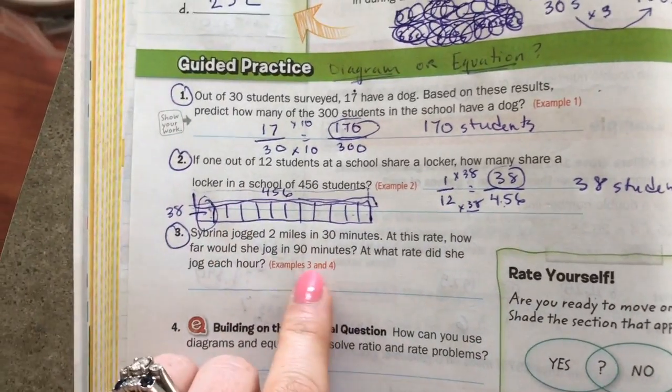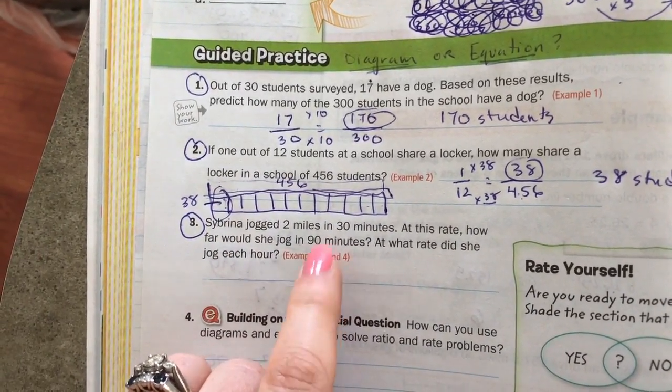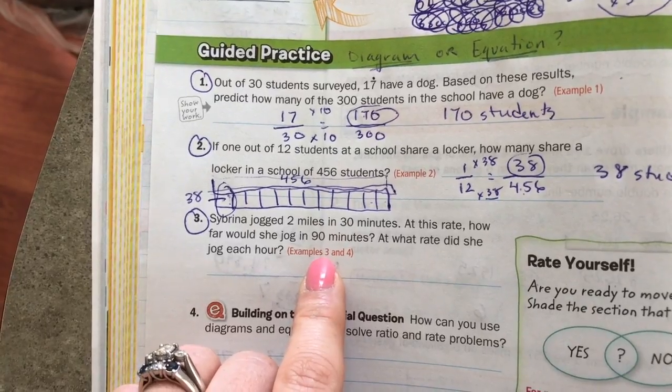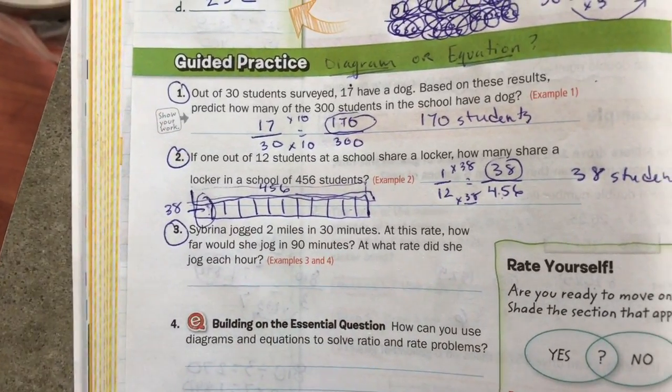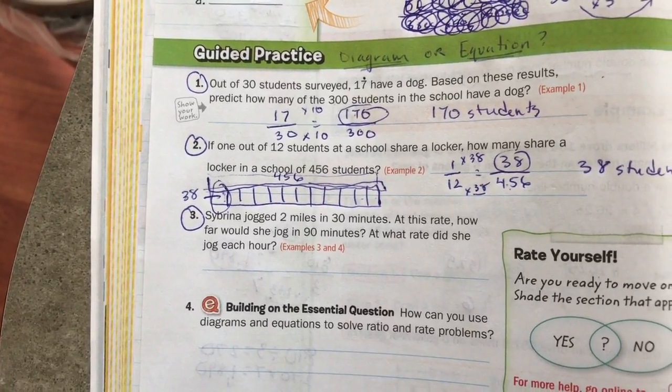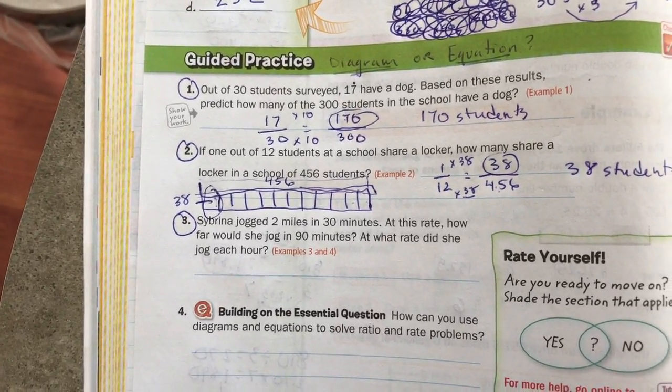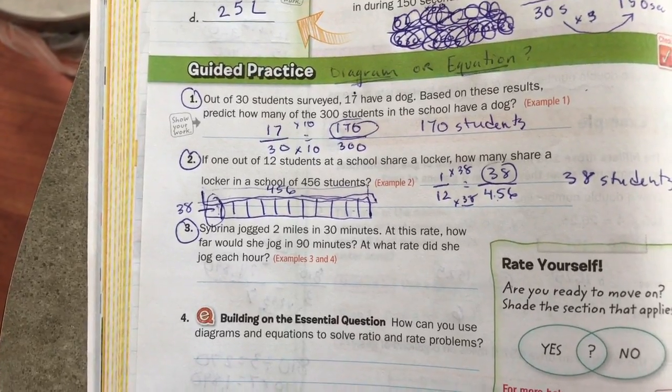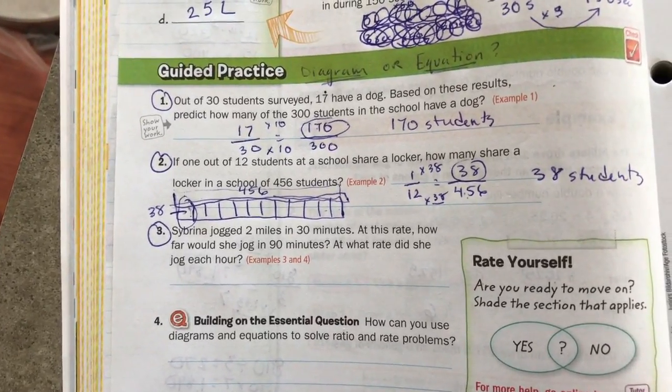So, that's why it says examples 3 and 4, because you're going to try to find out the unit rate first. You might want to draw one of those number lines, or maybe set up an equation. All right, go ahead, pause it, do what you want to do, and then I will show you what I did when you push play. We can compare.